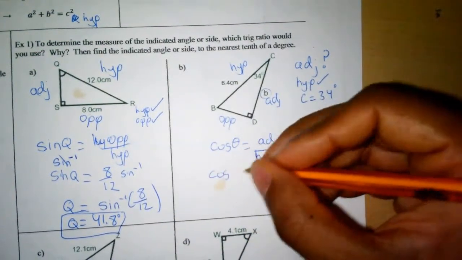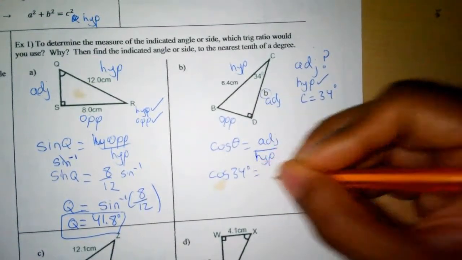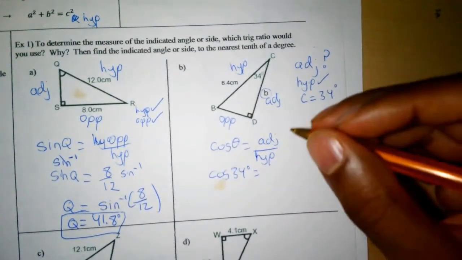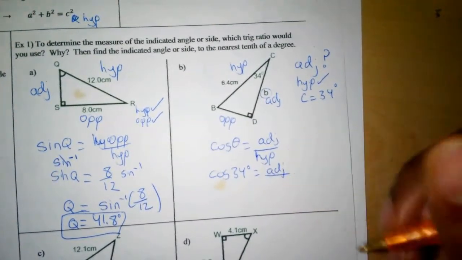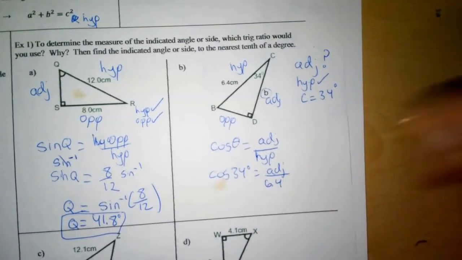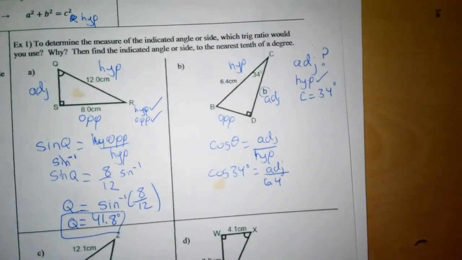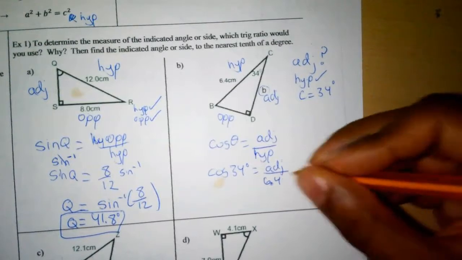So cos 34 degrees is equal to the adjacent side, which we don't have, so I'll just leave it as adjacent, over 6.4. And now we're going to have to isolate the adjacent side. So how do we get rid of the 6.4?